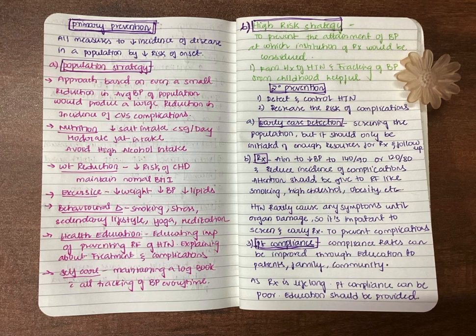So the approach is based on even a small reduction in average BP of the population would produce a large reduction in the incidence of cardiovascular complications. For this, we'll have to educate the people on proper nutrition. We have to decrease the salt intake to less than 5 grams per day, and moderate fat intake should be taken, and avoid high alcohol intake. Weight reduction also helps. Maintaining the normal BMI is very important, as it decreases the risk of CHDs, and exercise also decreases the weight, it decreases the BP and also blood lipids.